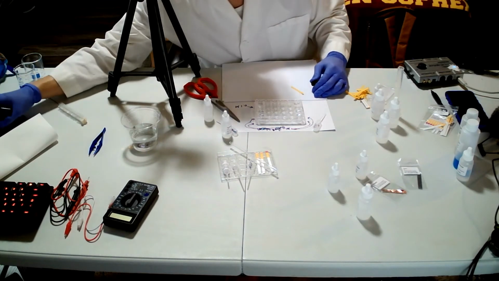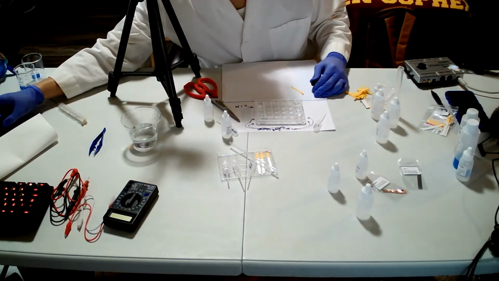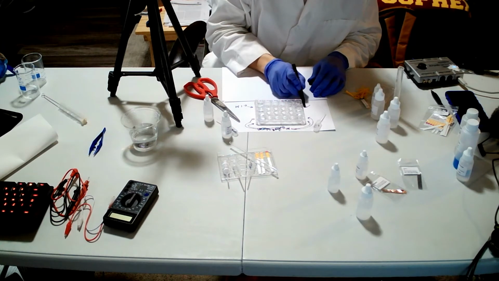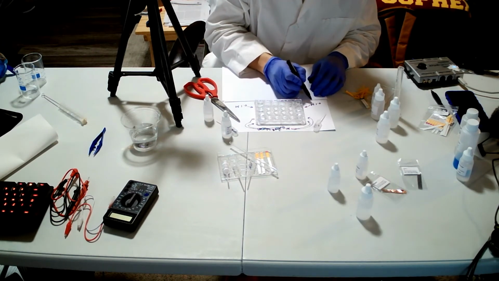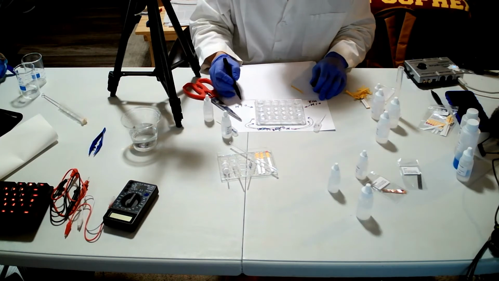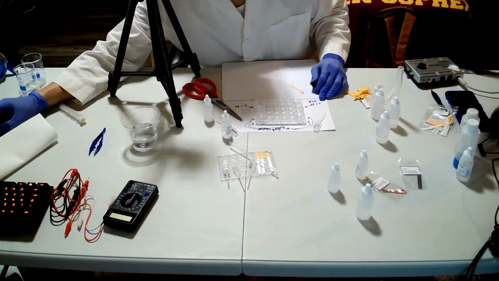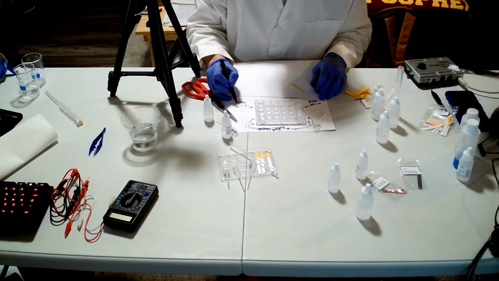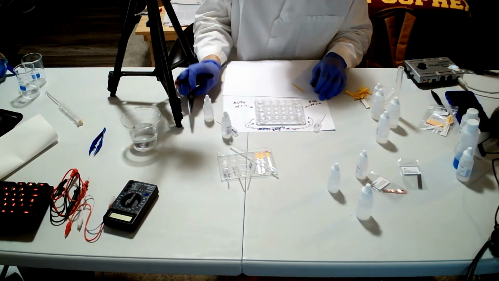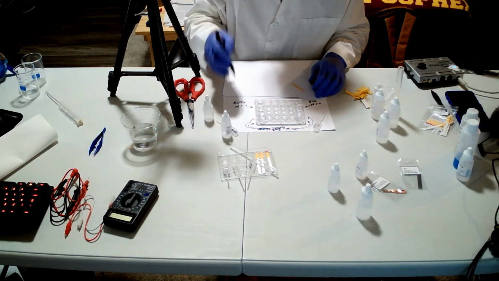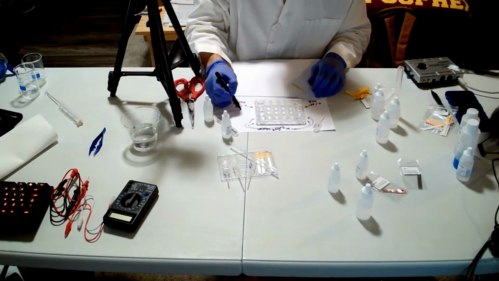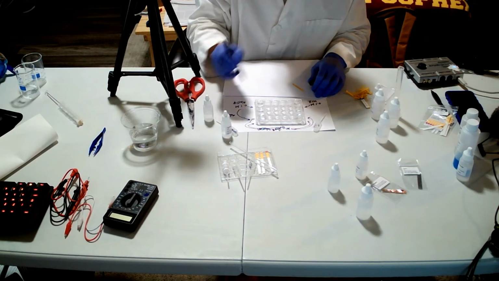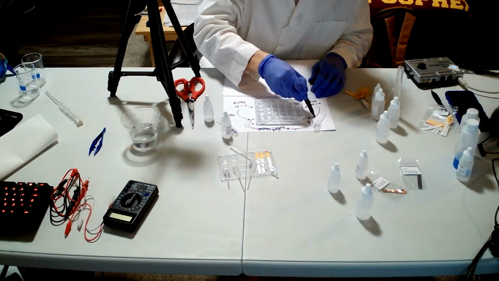The D6 was, D1 was 0.1 molar of the HCl and 0.1 molar of the NaOH, right? So I'm gonna add those two.